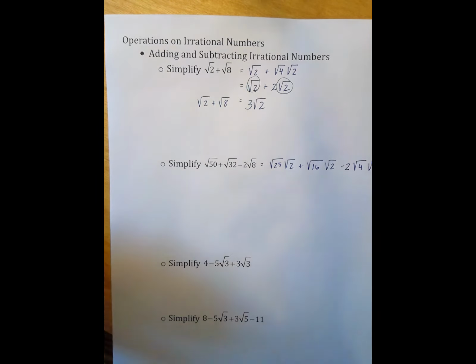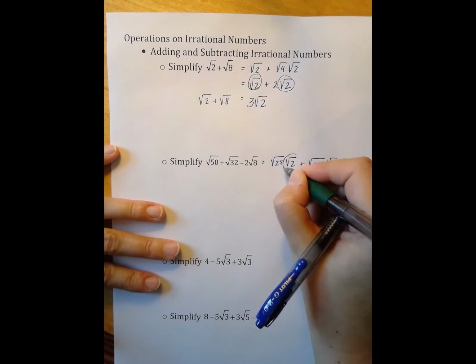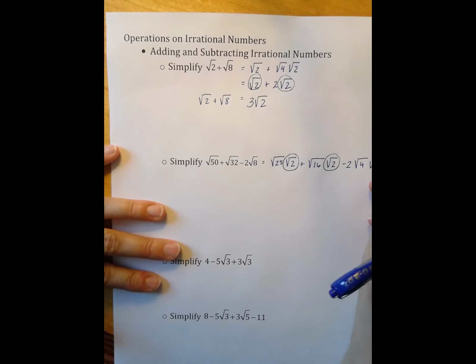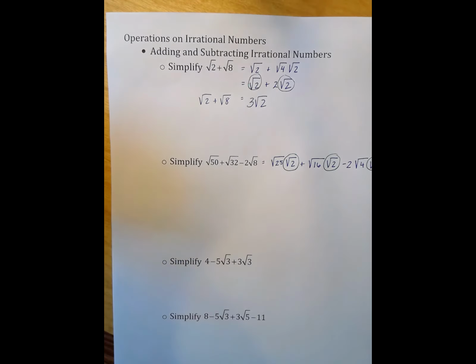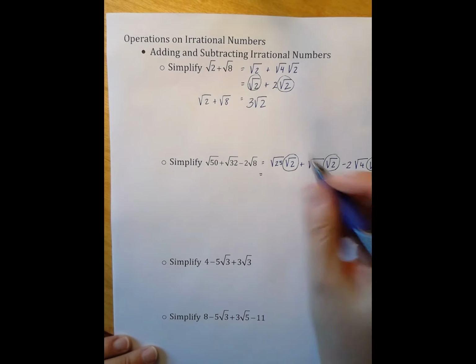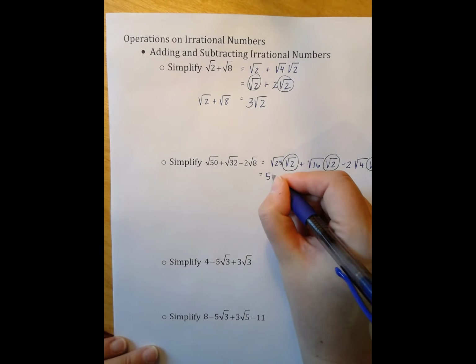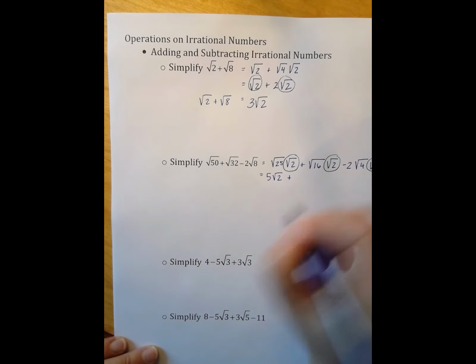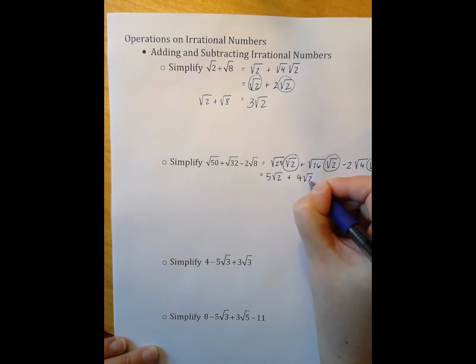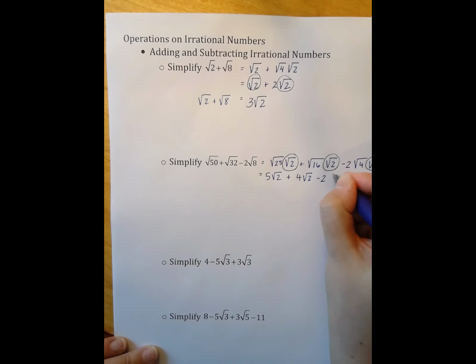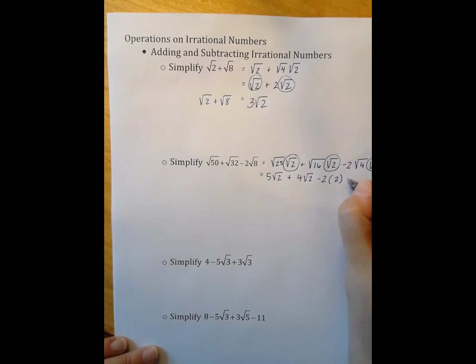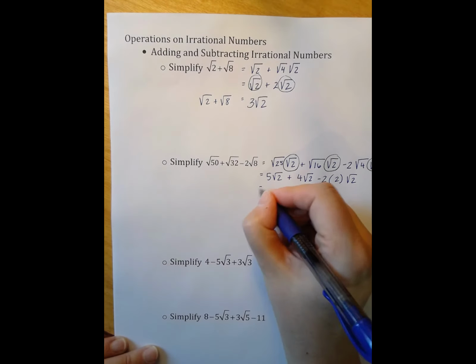square root of 2. So now I look at this and I'm like, oh, this is really nice because I have a square root of 2 in each of my 3 terms. So now I have to see if I can simplify the other numbers so that they don't have square roots. And I can. Square root of 25 is 5, so I have 5 root 2, plus square root of 16 is 4 root 2, minus 2 times the square root of 4 is 2, square root of 2.